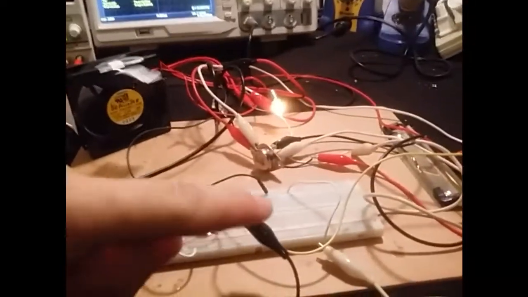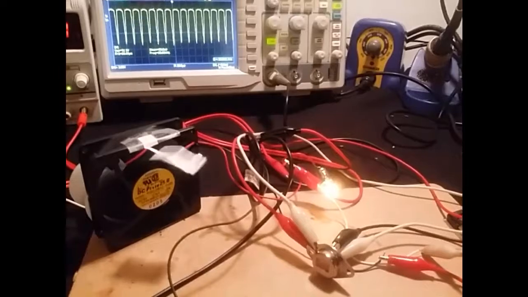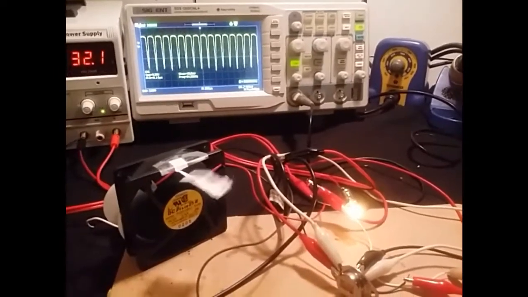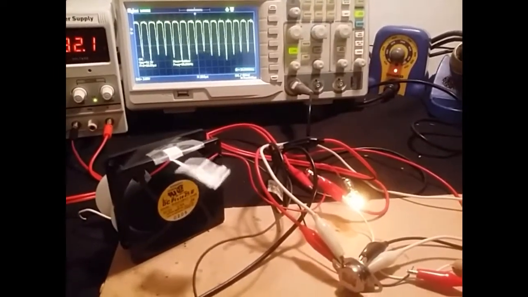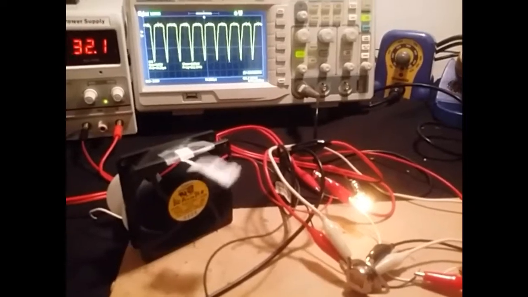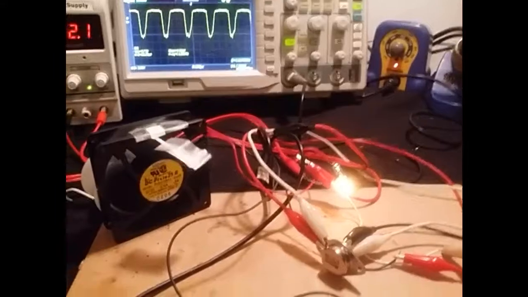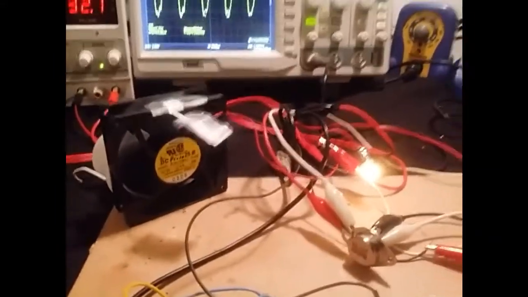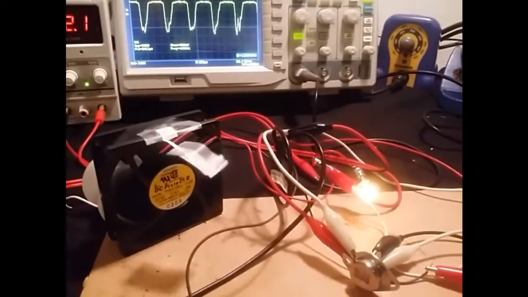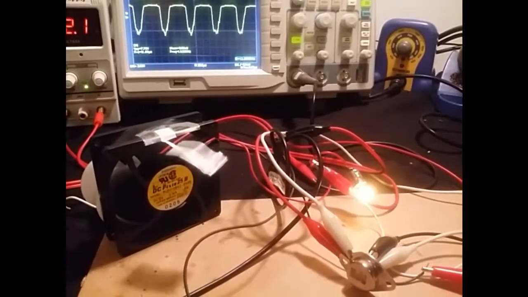Now what I'm going to do is, as you can see on the scope, we have the waveform that the generator is outputting. We're going to change the frequency here. You can see how you can actually hear the fan get lower in its speed.